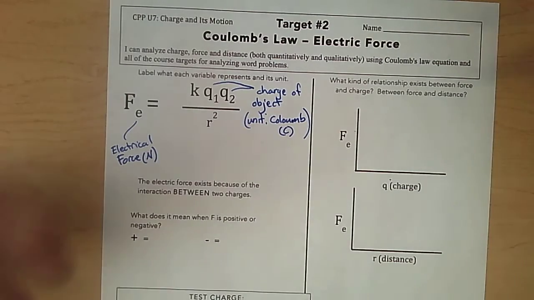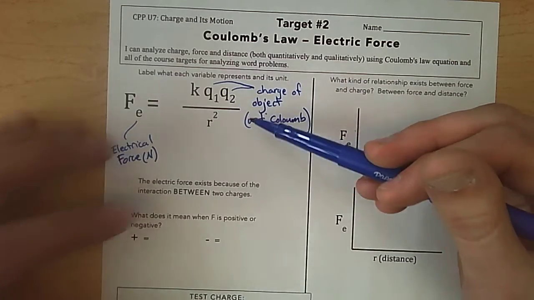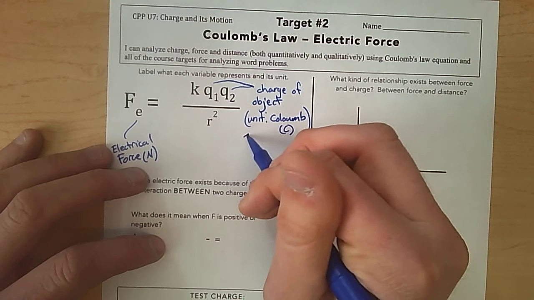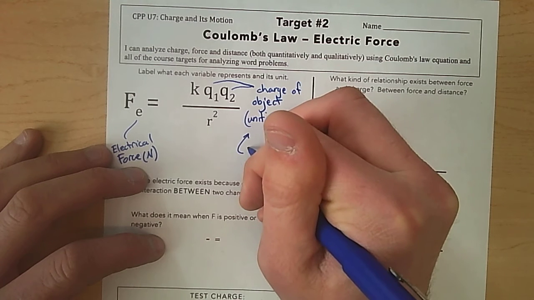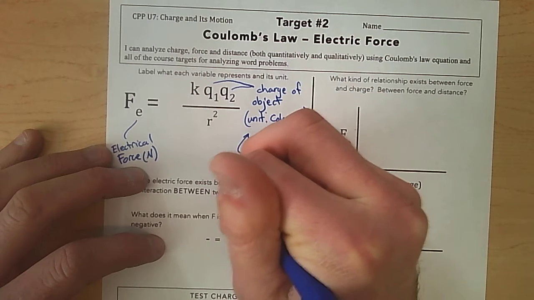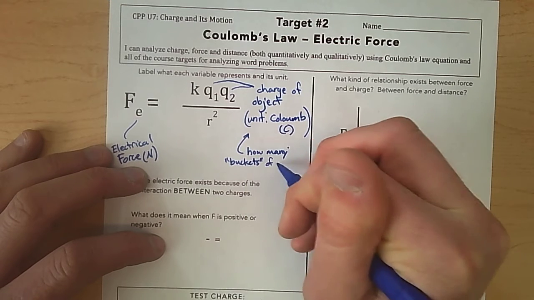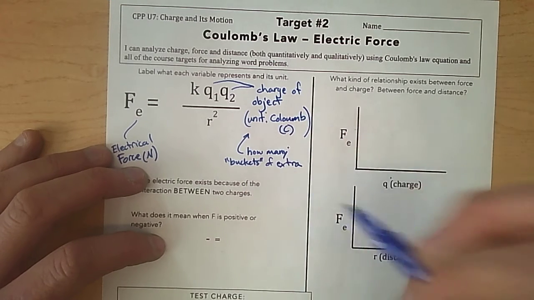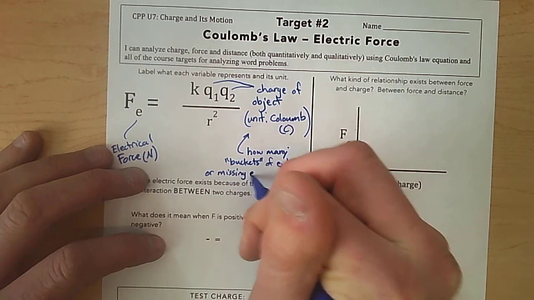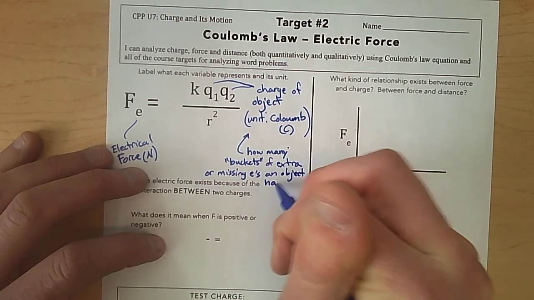It's almost like measuring buckets of either extra electrons on an object or how many buckets of electrons might be missing. So we could write that as: a coulomb is how many buckets, and I'm putting that in parentheses because they're really, really tiny buckets, of extra or missing electrons an object has.